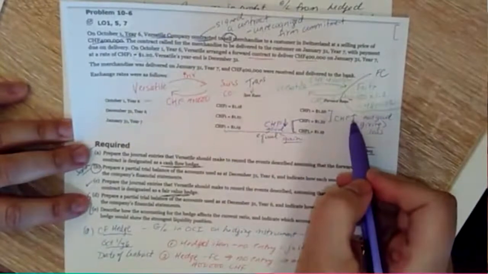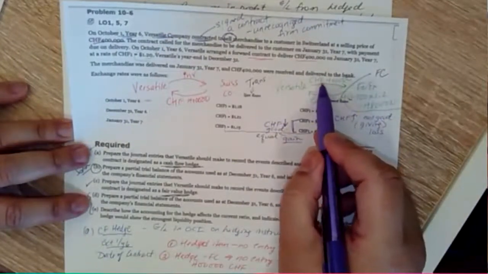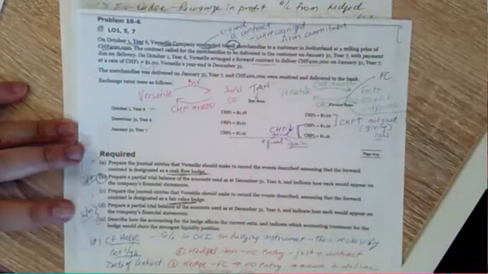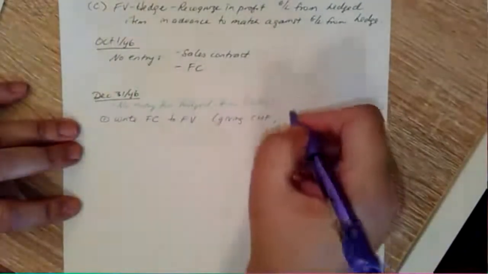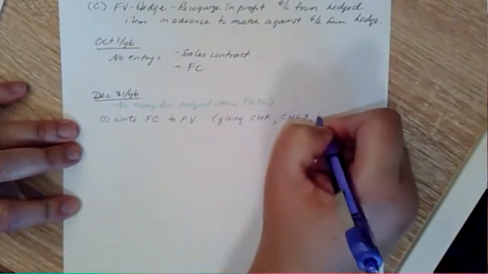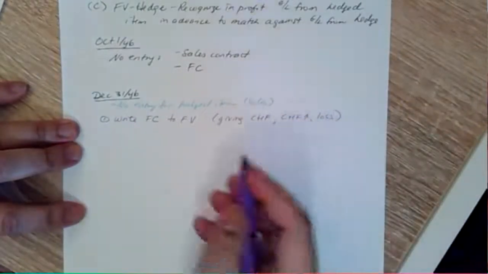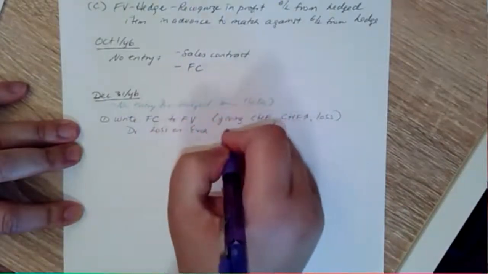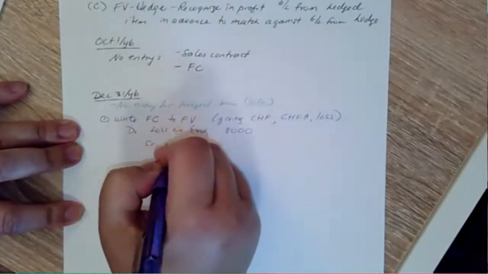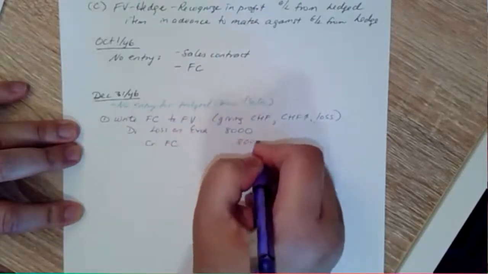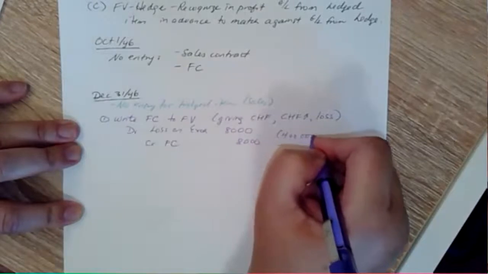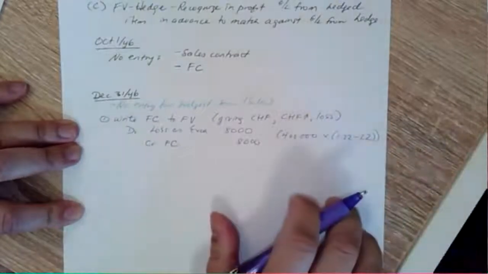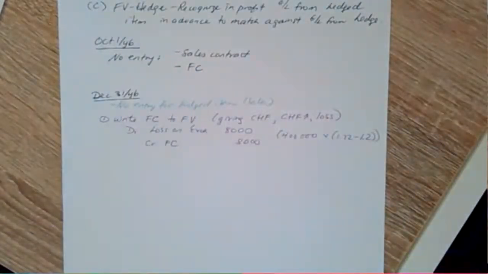Looking here, CHF has gone up, so it costs us more to buy a wheelbarrow full of CHF, and so it's going to be a loss. So that's no different. CHF went up, so it's a loss. So we're going to debit loss on exchange, 8,000, and credit forward contract for 8,000. And that was just the 400,000 times 1.22 minus 1.2.